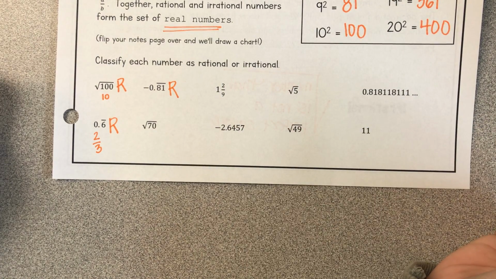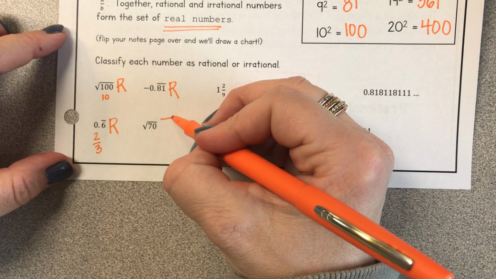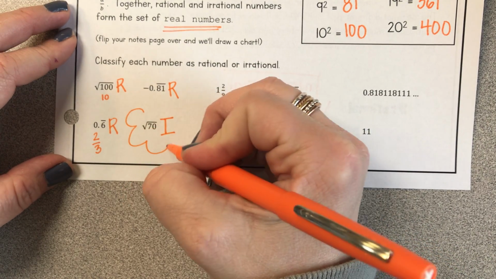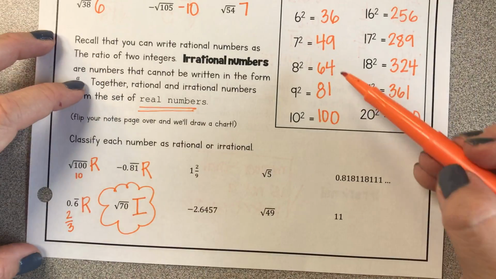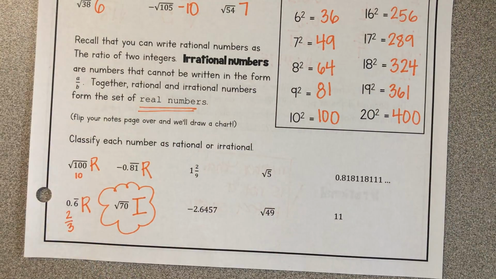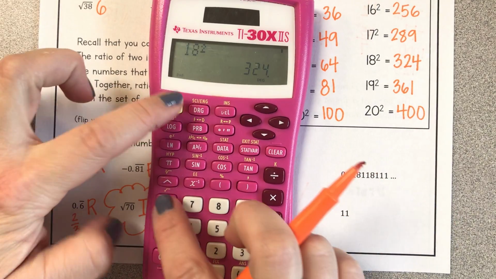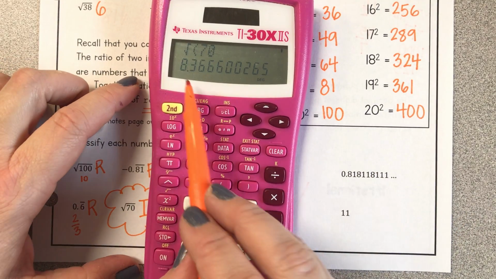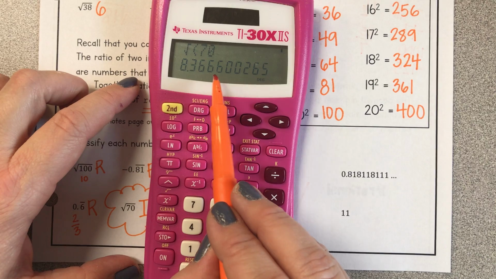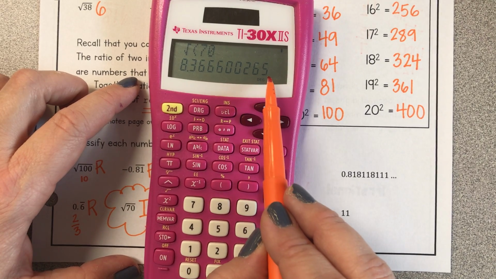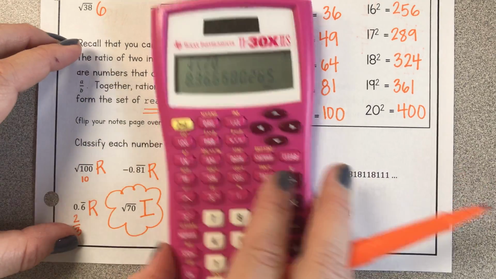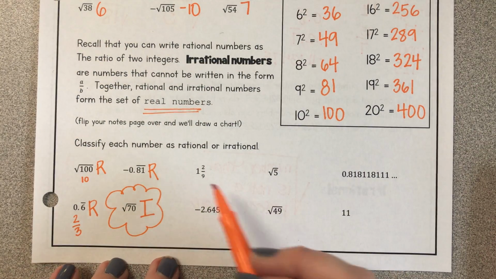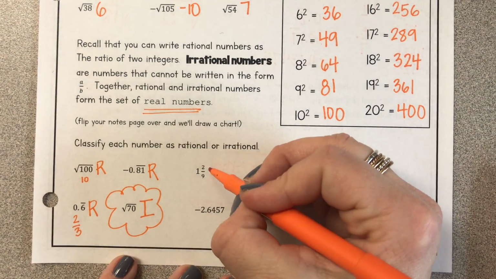Square root of 70. Irrational. It is the square root of a non-perfect square. 70 is not on my list, right? If I were to try to type it into my calculator, the square root of 70, I get 8.366600265, and it would actually go on and on and on. My calculator just ends there. Irrational.